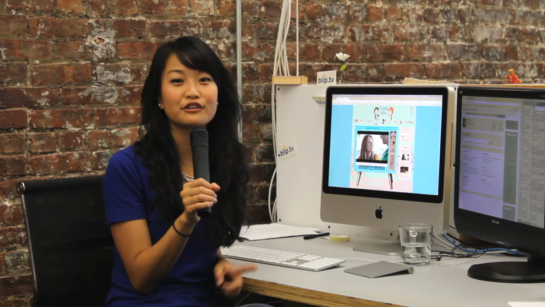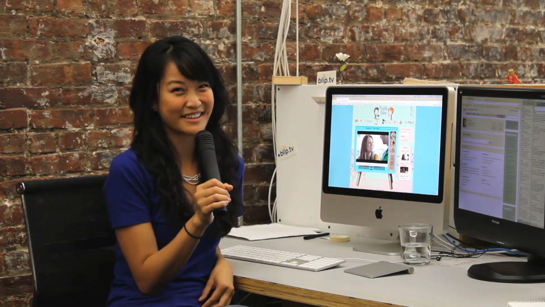Blip is a show where we give you an inside look at blip.tv. I'm really excited to show you what we have in store today. We're in our New York office again this week, and this is my actual desk. First up, I want to cover a little something that you're probably using right now. Well, let's take a look at how it works.